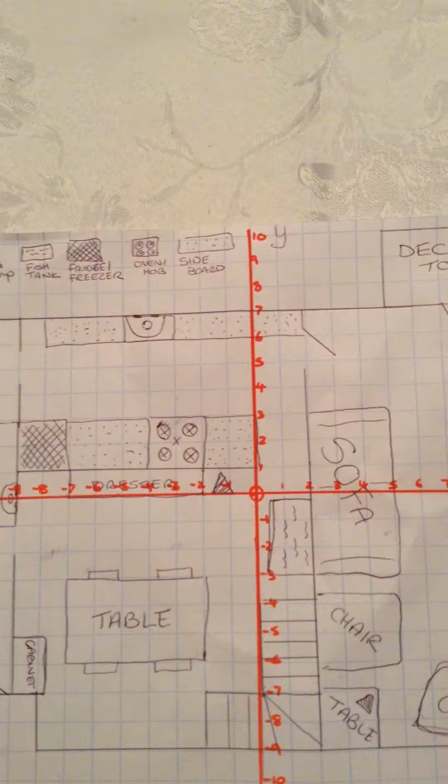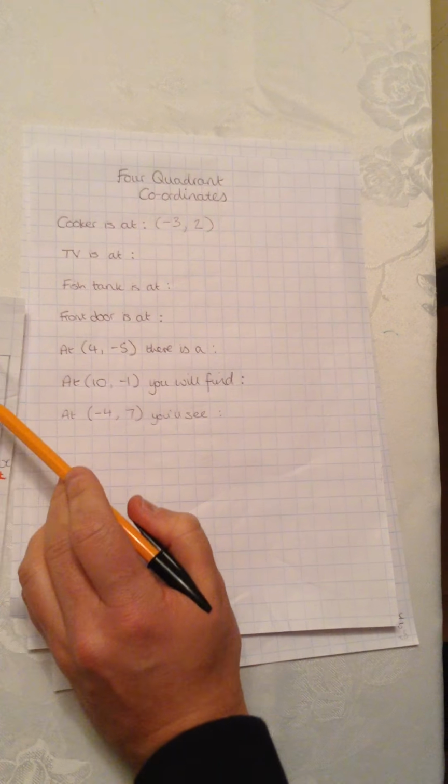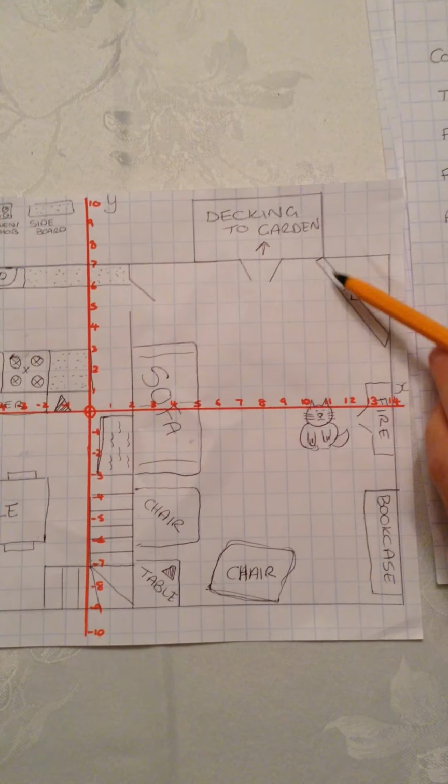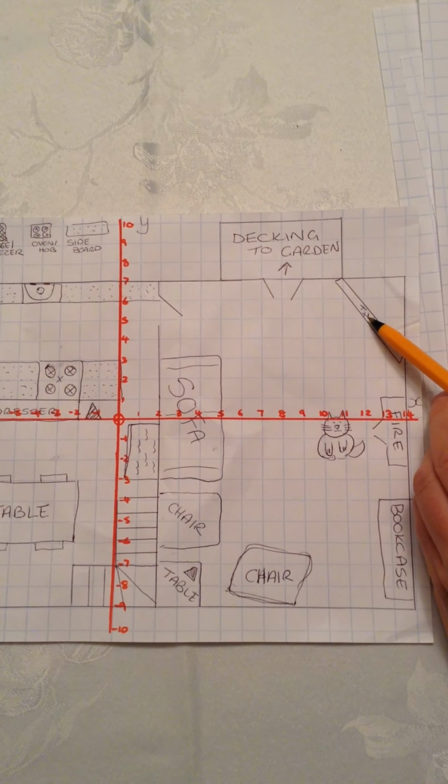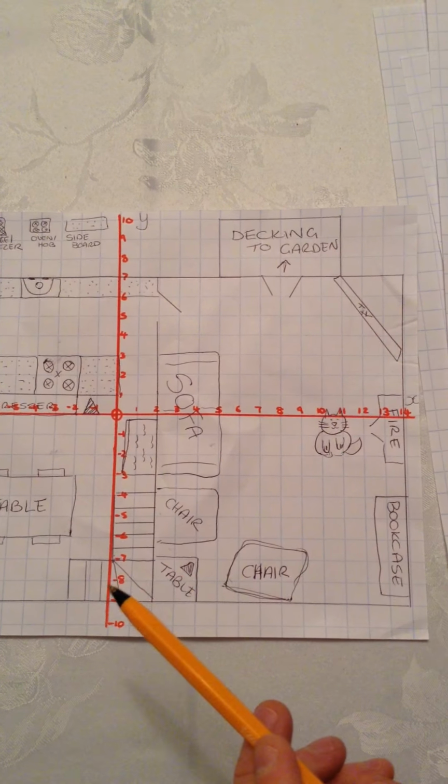Okay, next one to have a look at: the TV. Now the TV, you can see on the map, has quite a few different coordinates, so again I'm going to aim right here, right in the very, very middle of the TV. So thinking, what do I start with?